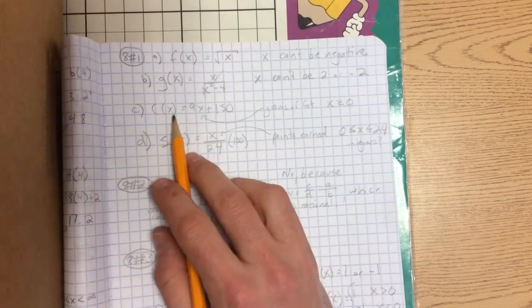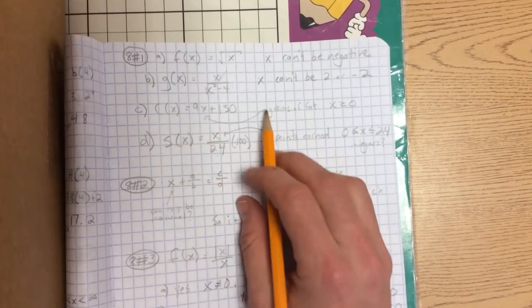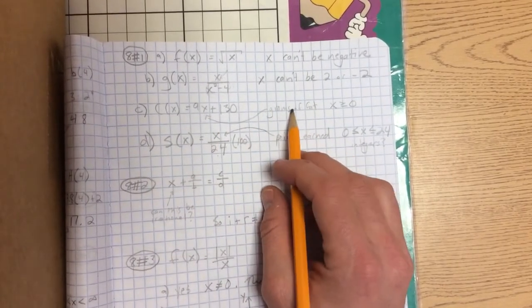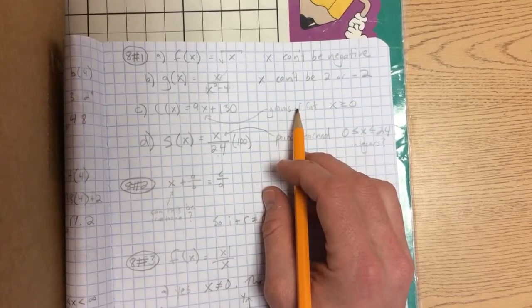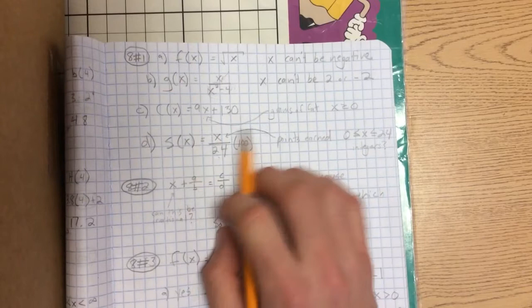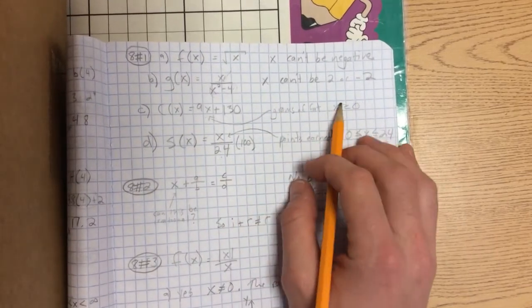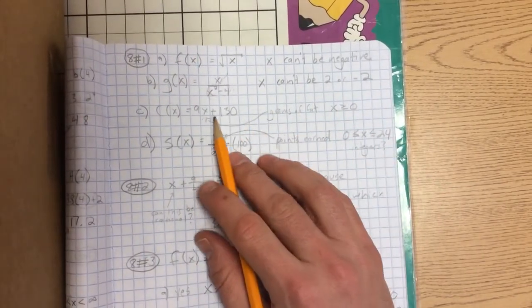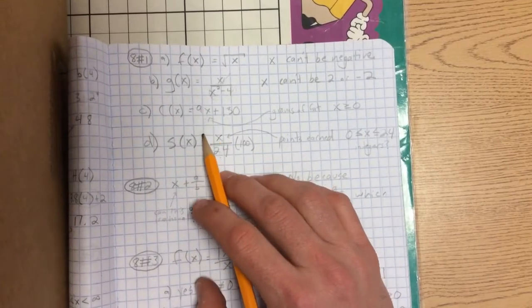In this case, it said that the x value is the grams of fat in a sandwich. And because of that real-world application, we can't have x values being negative. So x has to be greater than or equal to 0, because negative grams of fat doesn't make any sense.